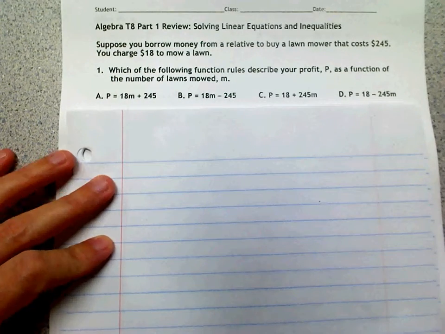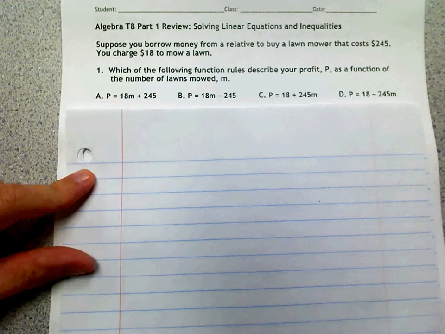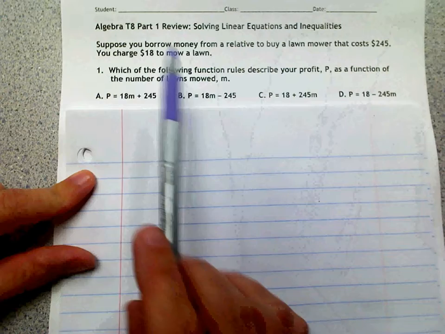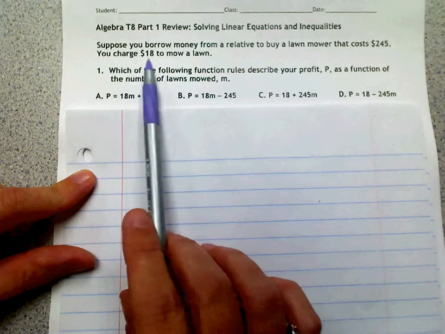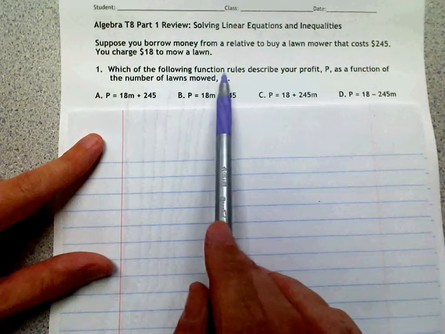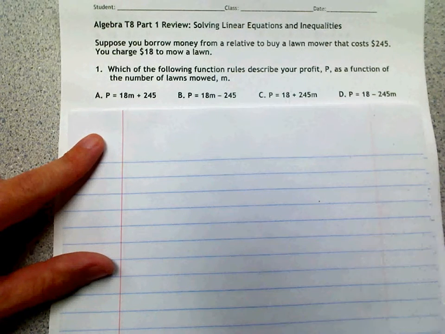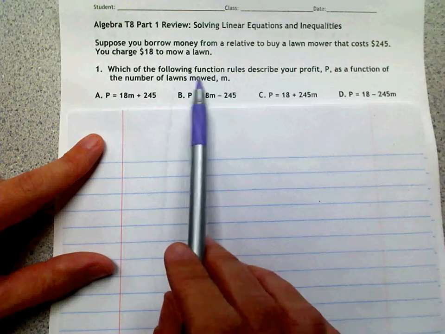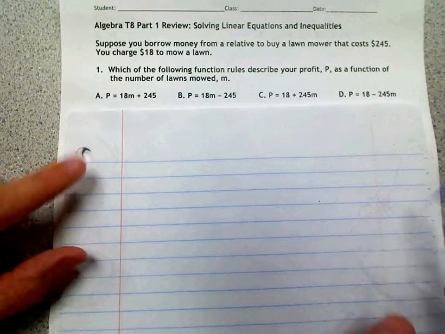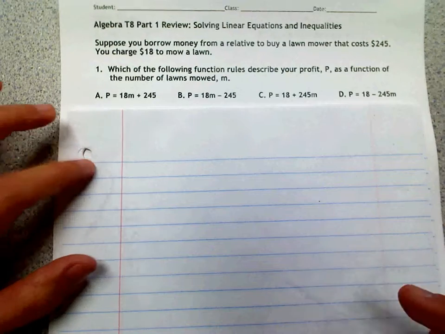Okay, number 1. It says, suppose you borrow money from a relative to buy a lawnmower that costs $245. You charge $18 to mow a lawn. Which of the following function rules describe your profit as a function of the number of lawns mowed, which is M? So P is your profit, M is how many lawns that you've mowed.